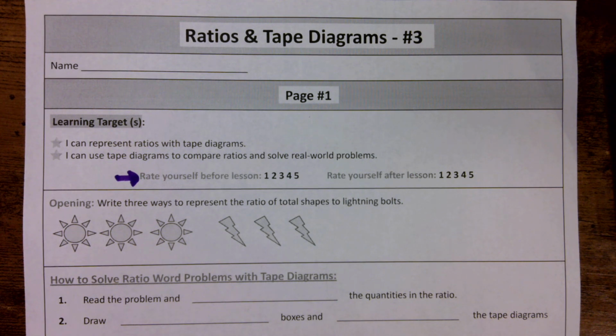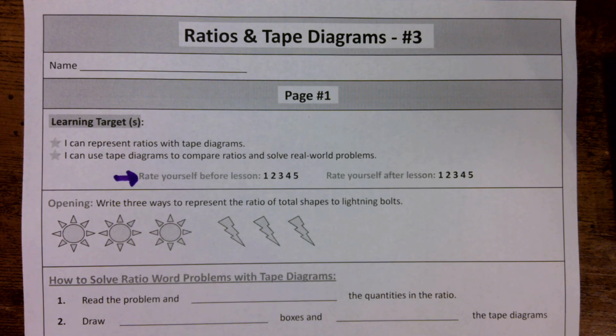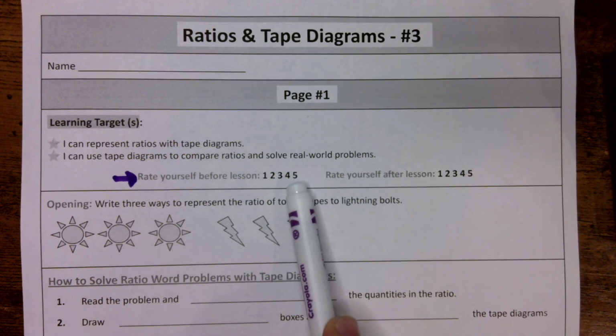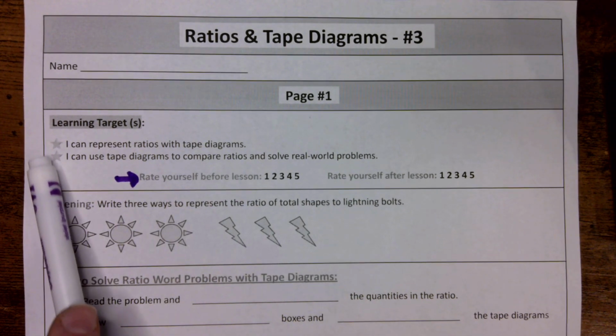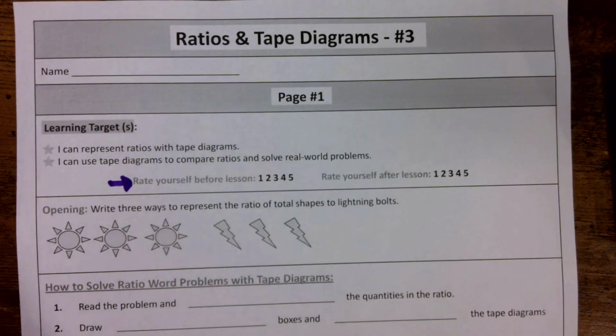Our learning targets today are I can represent ratios with tape diagrams, and I can use tape diagrams to compare ratios and solve real-world problems. Go ahead and rate yourself before the lesson, 1 being the least confident and 5 being the most confident. How do you feel about these learning targets? Then at the end of the lesson, we'll come back and rate ourselves again.